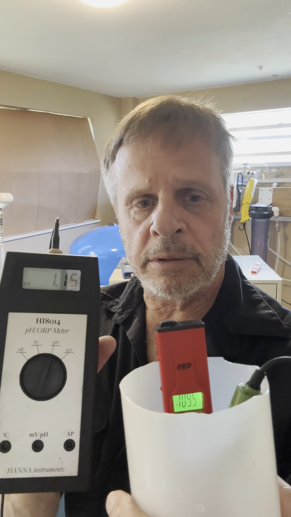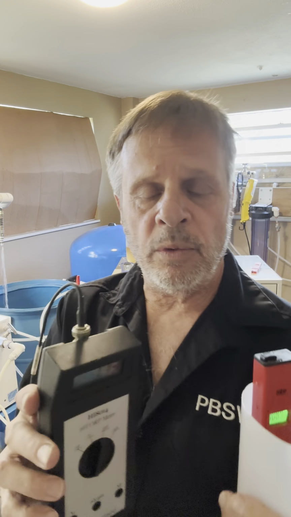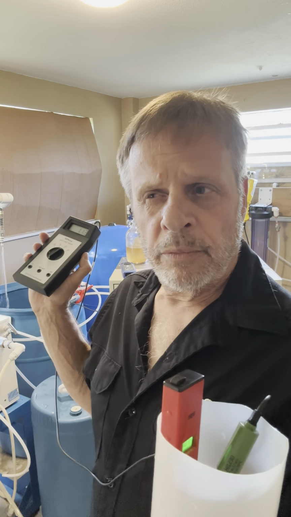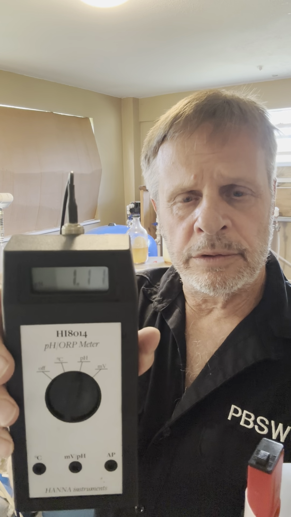Okay, and now we know the meter works on both extremes. Okay, we're over 1,000, almost at 1,100. I'm saying 2.5, but it's saying 1.1. So we went from, what was it, 9.4 to 1.1.